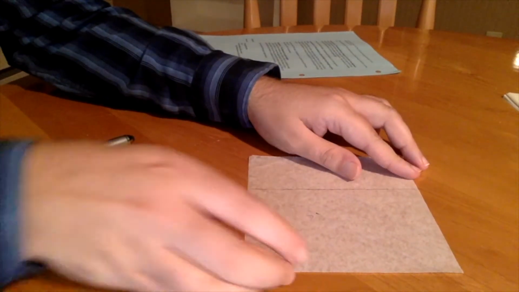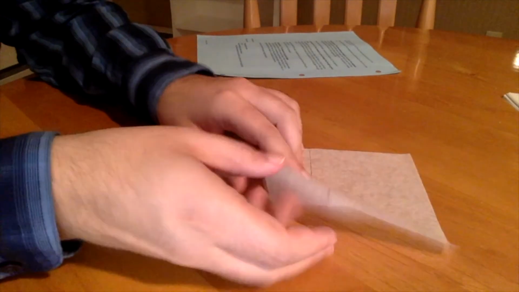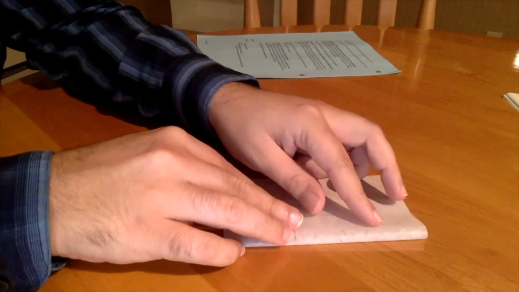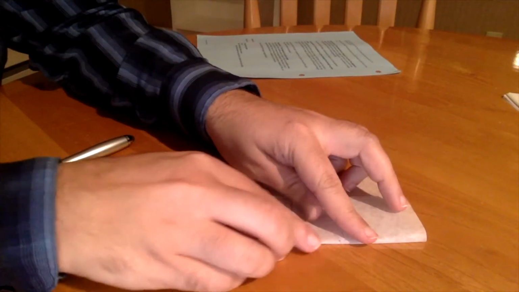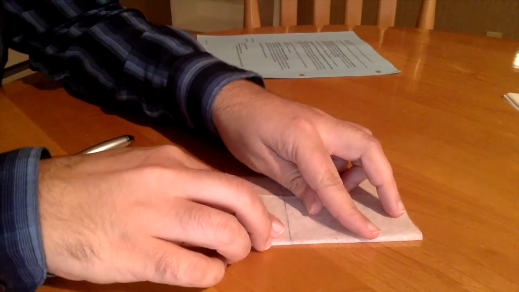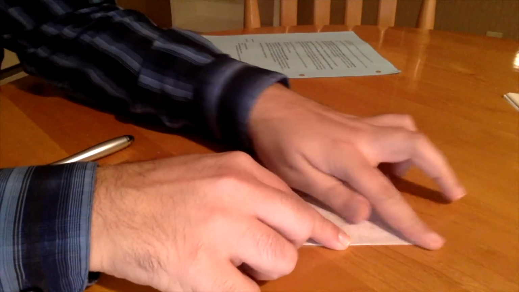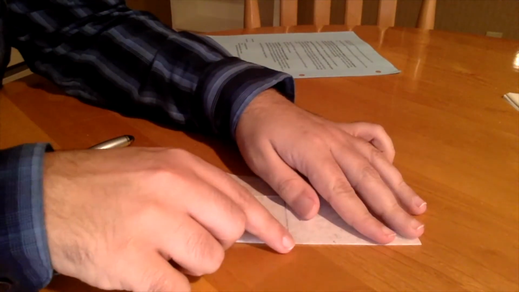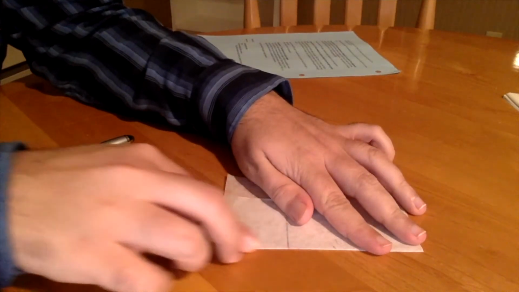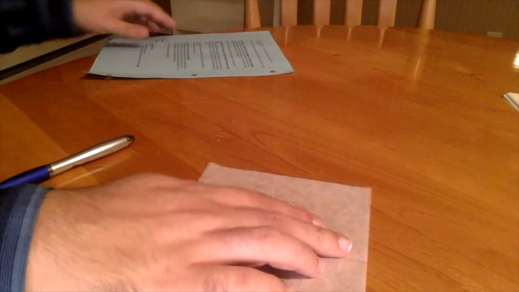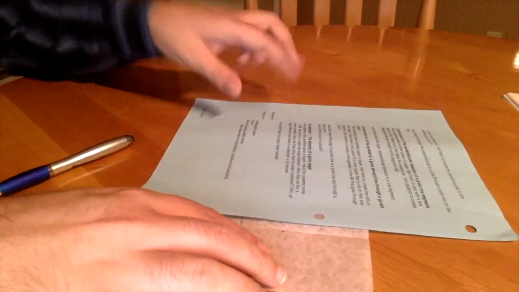So like we did before, we're going to fold this line on top of itself at the point P, making sure that both the line is on top of itself and it's through the point P. Make our crease, make our line.